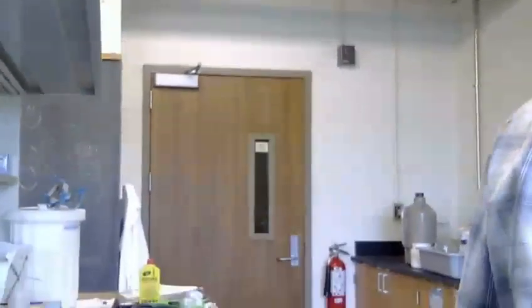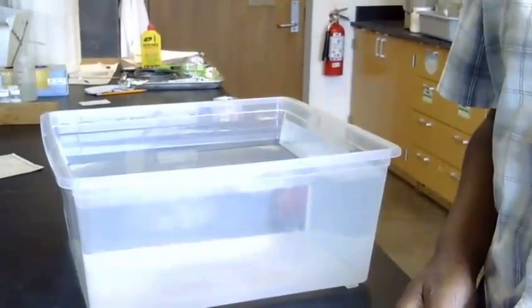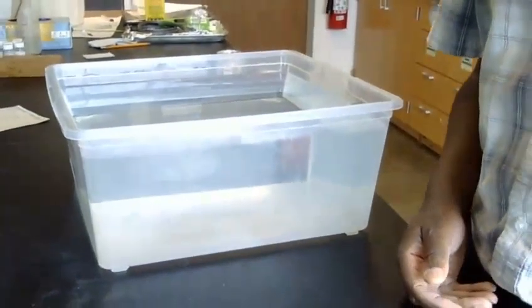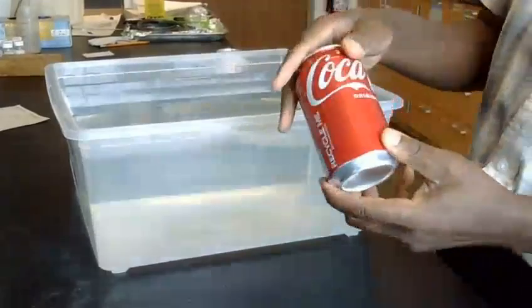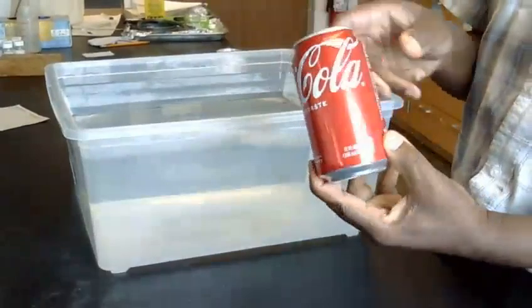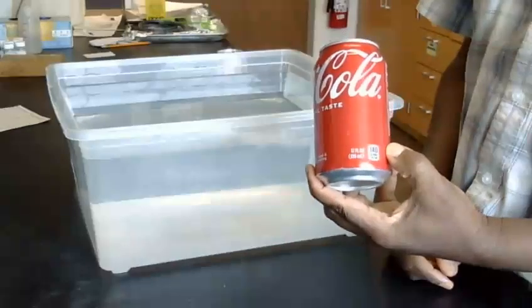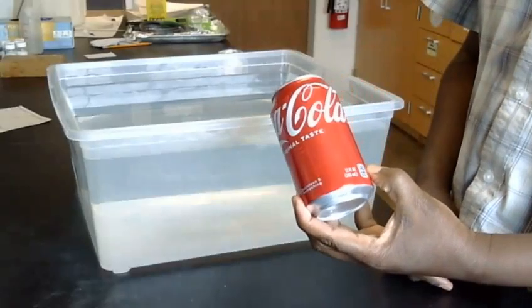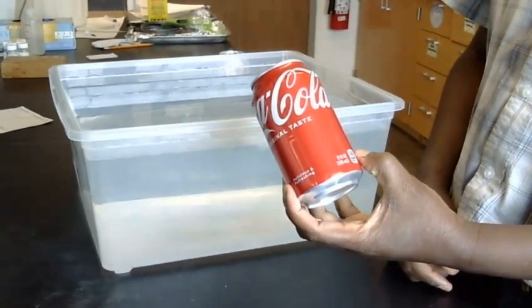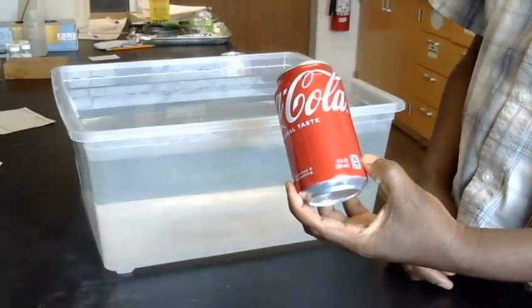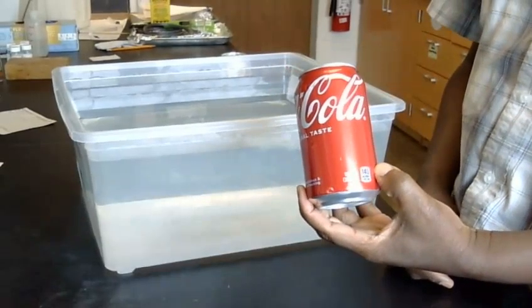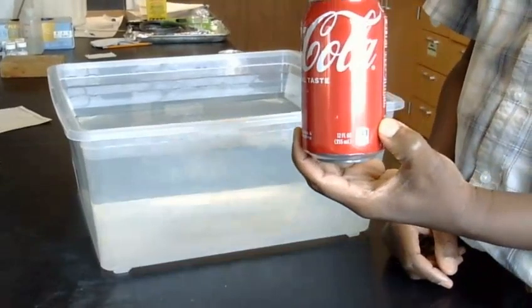What I have in front of me here is a tank of water. And I also have regular Coke. This regular Coke here, 12 fluid ounces or 355 milliliters. That's the volume of this can of soda.